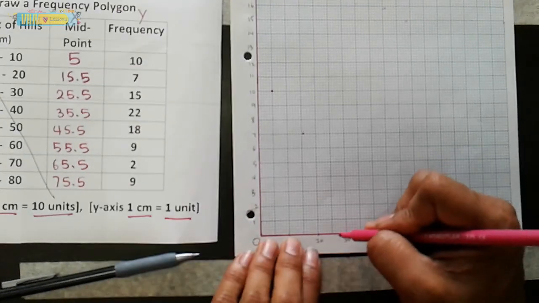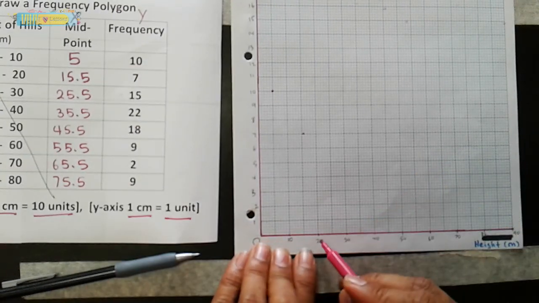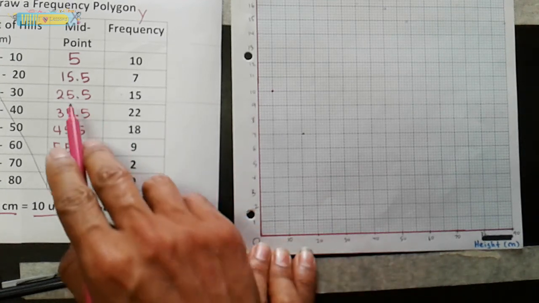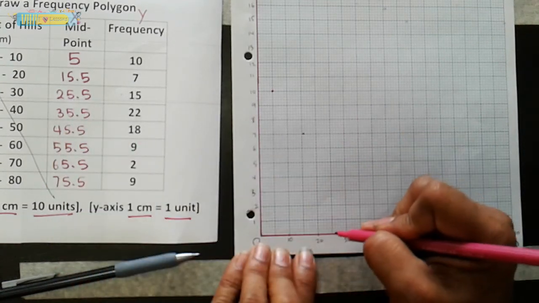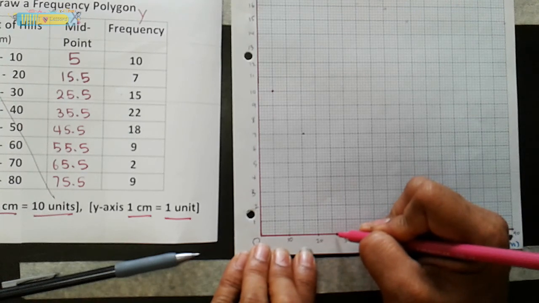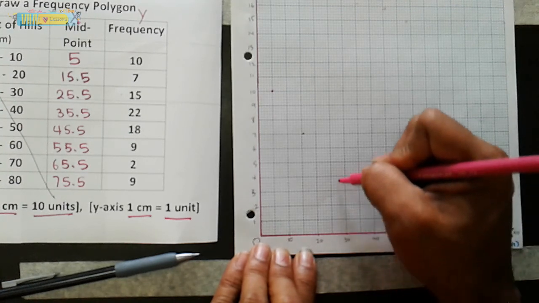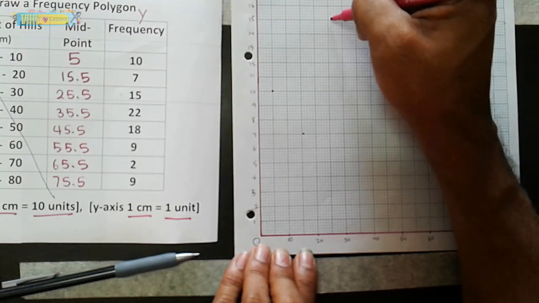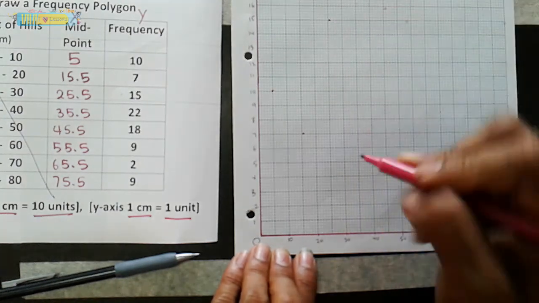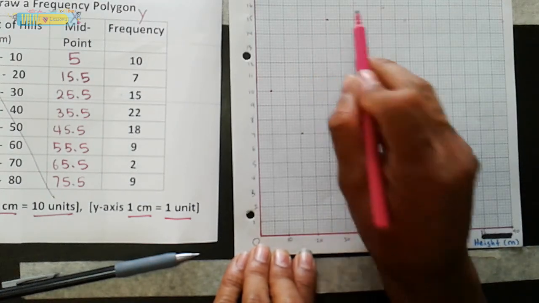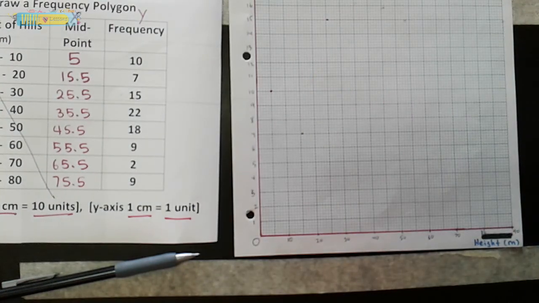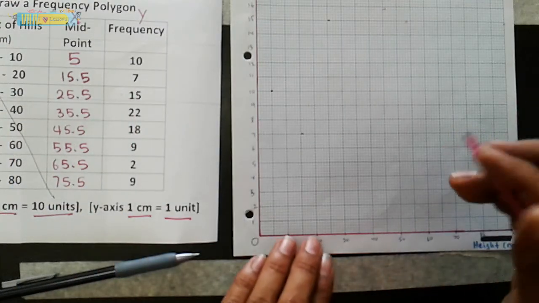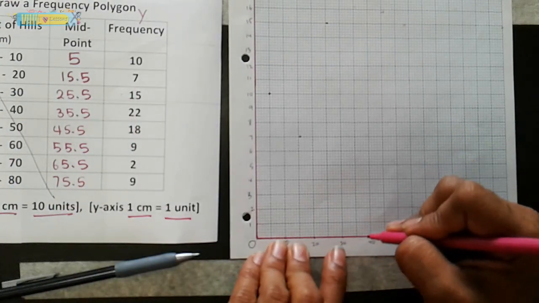The next one is 25.5. If here's 20 and here's 30, 25 will be in between, but we need 25.5. If here's 25, the next small block is 26. So 25.5 should be in between. And how high do we have to go? 15 high. And I made sure and put it in between the 25 and the 26. Alright. And all we're going to do is take our time and plot the rest of the points. So let me do those quickly.